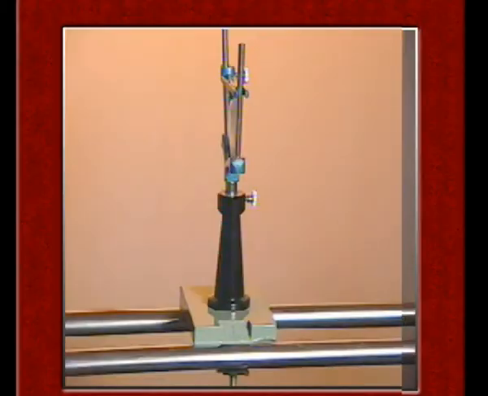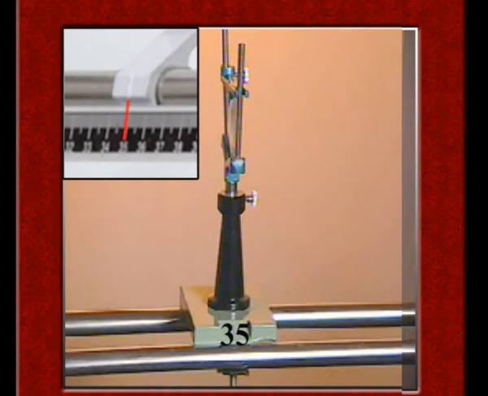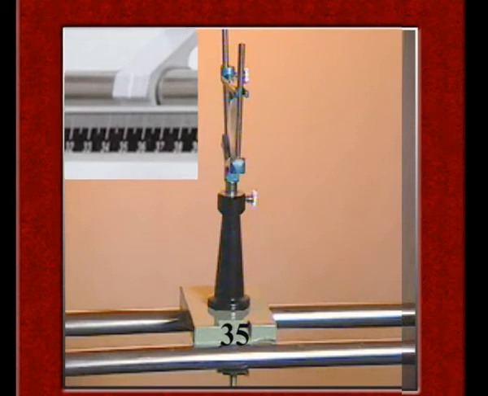Clamp the holder with the convex lens in a fixed upright and keep the upright at about the 35 centimeter mark. Adjust the lens in such a way that its surface is vertical and perpendicular to the length of the optical bench. Fix the upright in this position throughout.